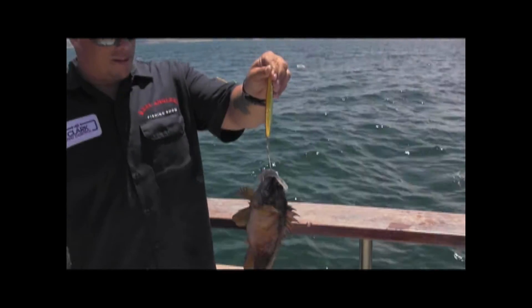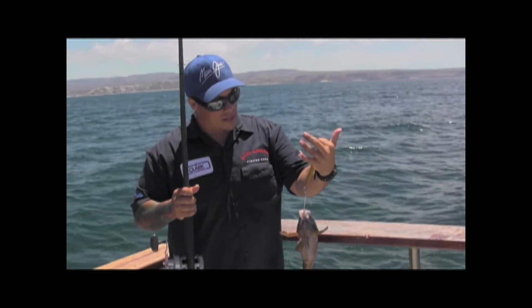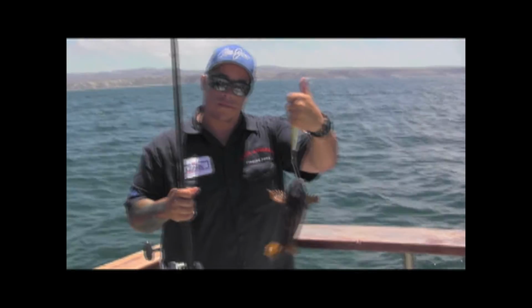Just a baby gopher, but nonetheless. He ate it. About 30 seconds on the bottom. Single hook, 10 ounce ahi jig. Don't count your Ahi jigs.